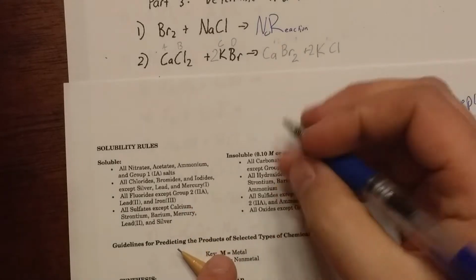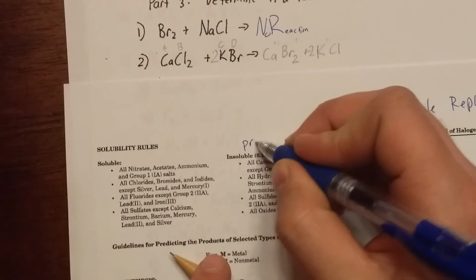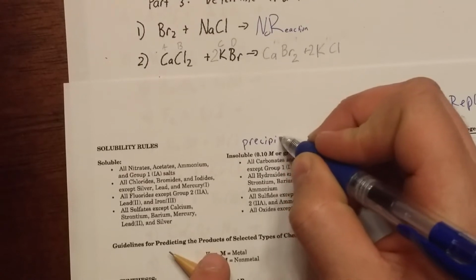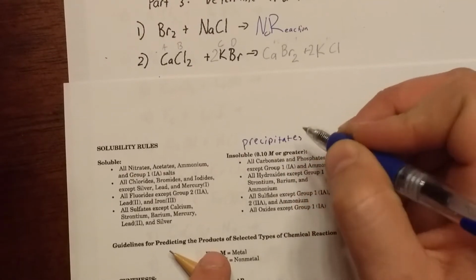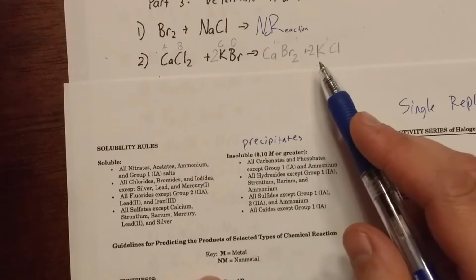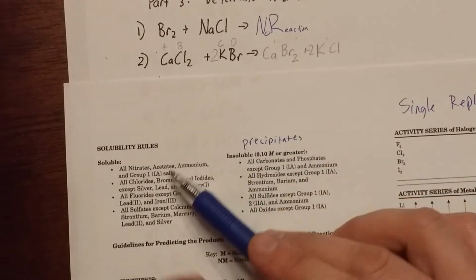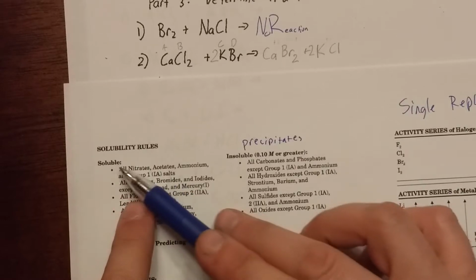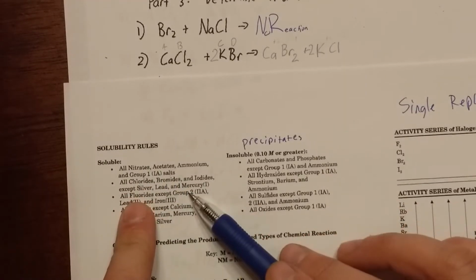Well, what we need is something insoluble. These are our precipitates. Or we need to make water, and neither one of these looks like water to me. So calcium bromide is soluble because it's on the soluble side, it's not one of our exceptions.